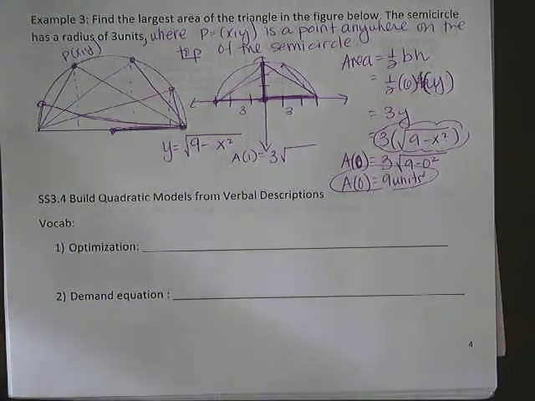Do I have a calculator? Alright, let's see where my calculator is. Just hold on tight. I just took it out and I don't know. Oh, here it is. It was on my printer.